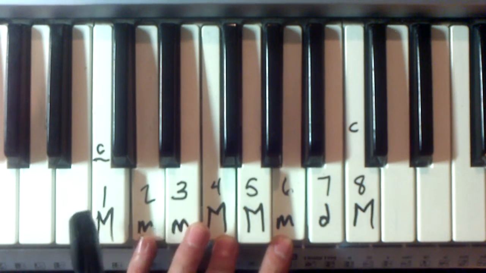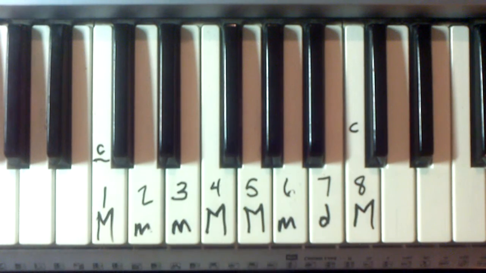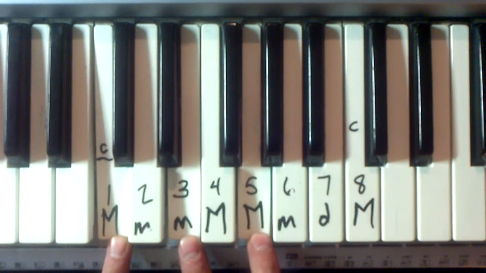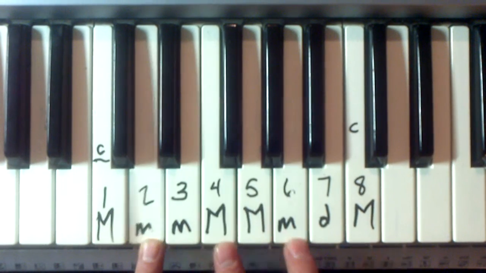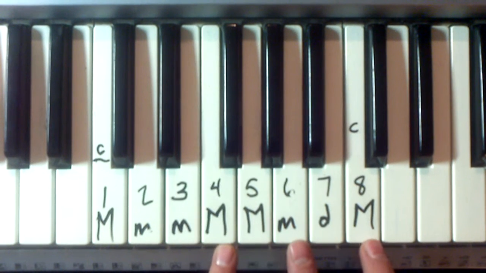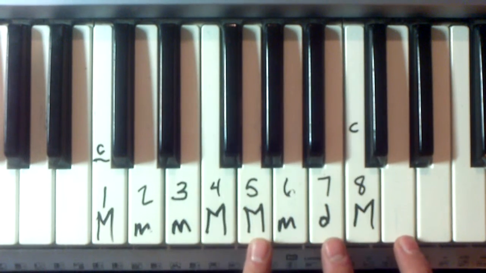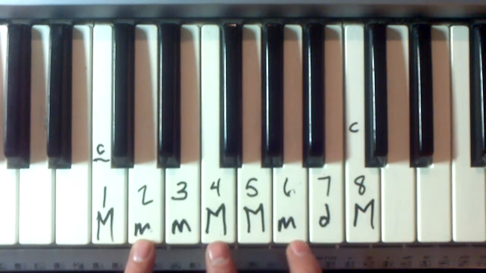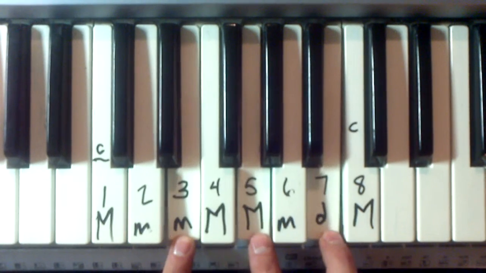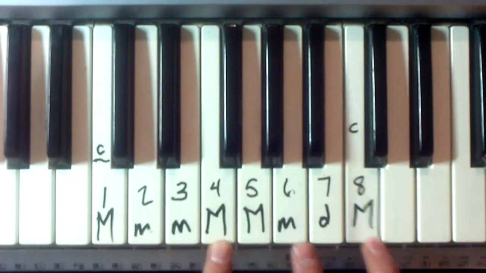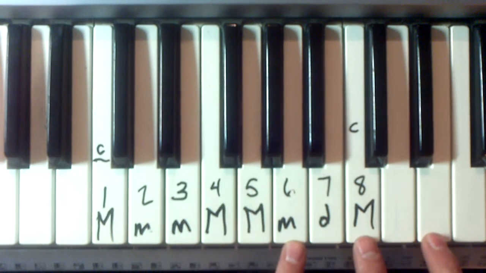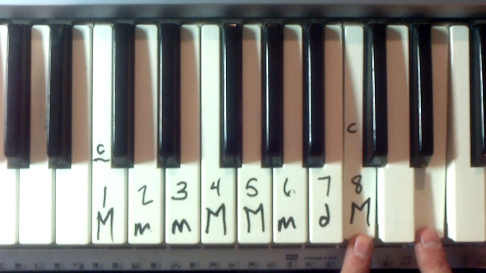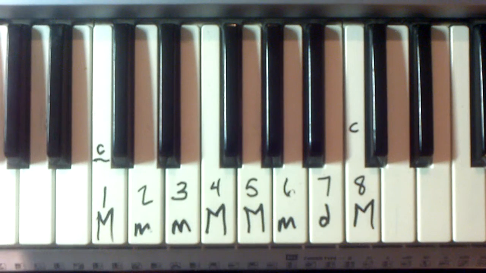And this is really interesting, that the piano is laid out this way, because if I start on my 1 and I play this pattern, the 1, and I just play this all the way up, it naturally makes this pattern on the piano in the key of C. So start over. This is a major 1, minor 2, minor 3, major 4, major 5, minor 6, diminished 7, and major 1 again. This is how all major key music works.